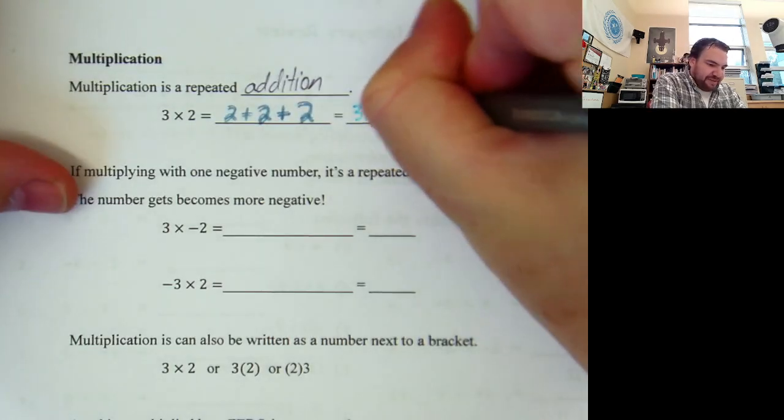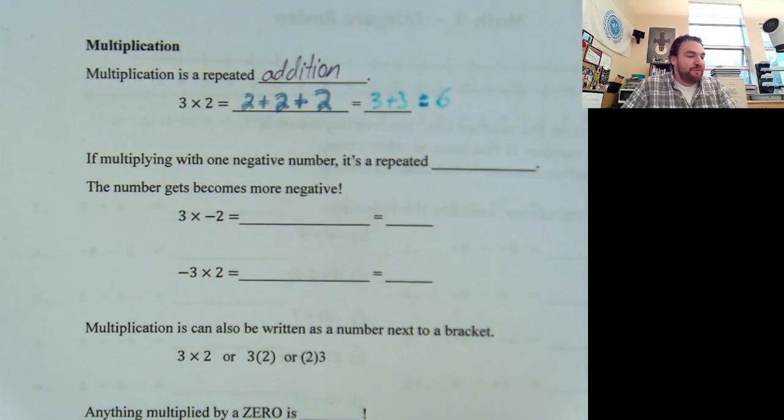The result is the same. It doesn't matter which way you slice it. But that is the purpose of multiplication. It's to shortcut addition.